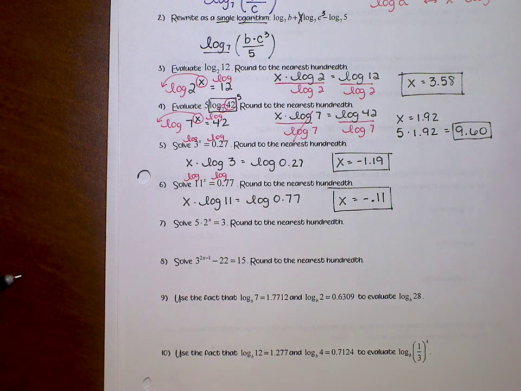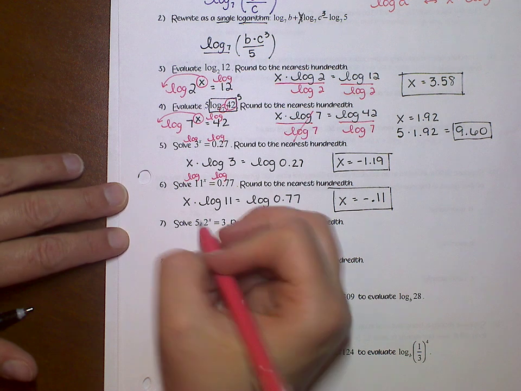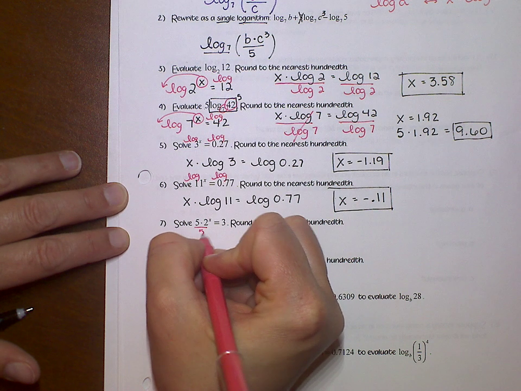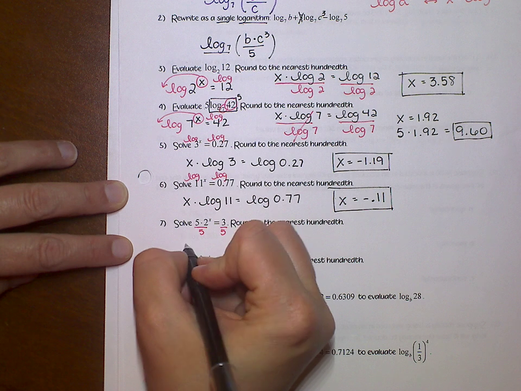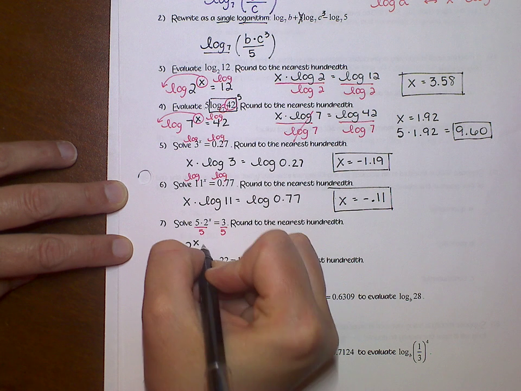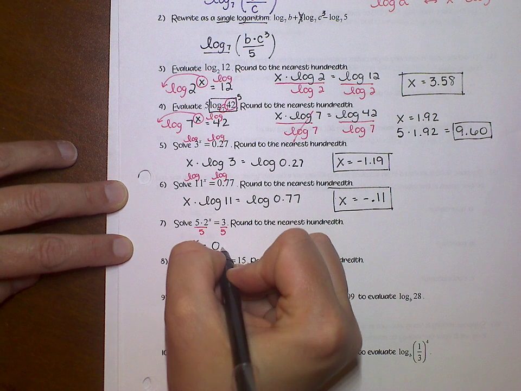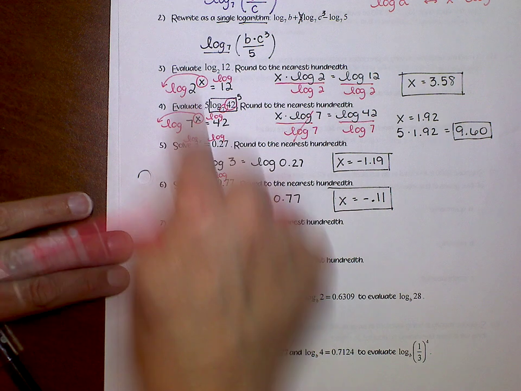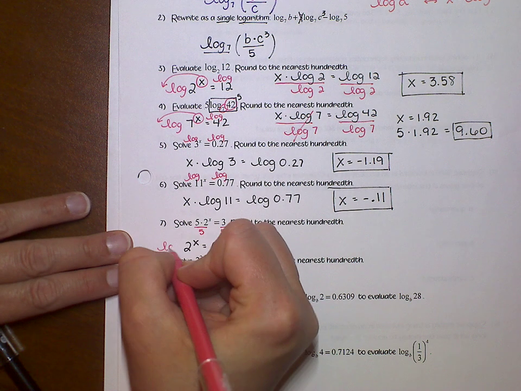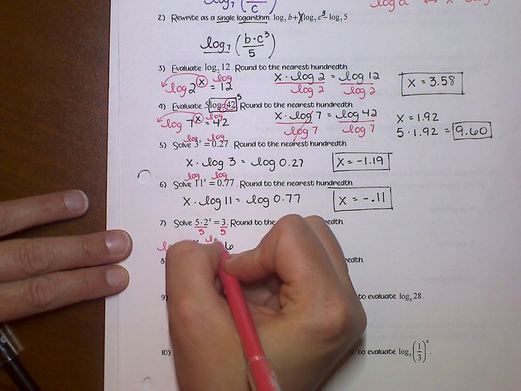What I do need to do before I start taking logs of anything is get that 5 out of the way. And so what I'm going to start with here is I'm going to divide by 5 first. And so now I have the equation 2 to the power of x equals 3 over 5, which is 0.6. And now from here, this looks like all the other ones. So I think I can start to move through this a little more quickly.